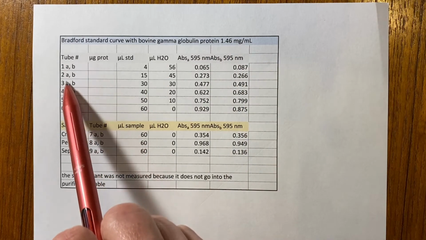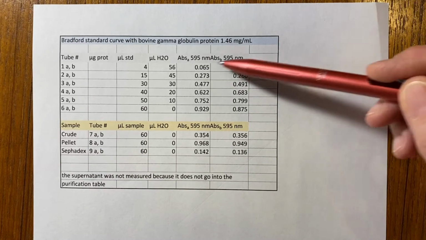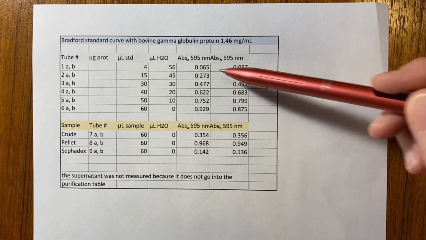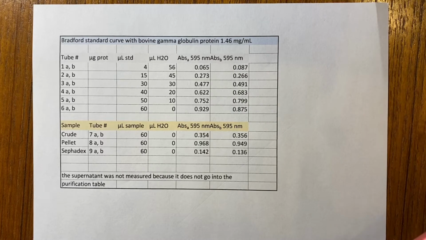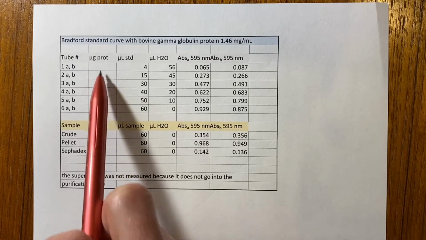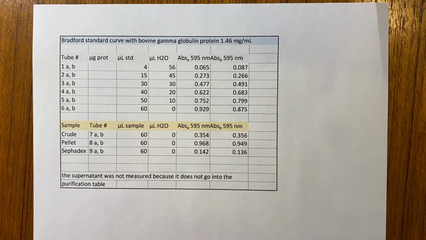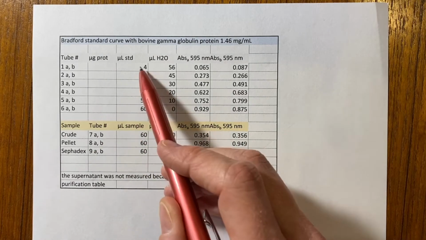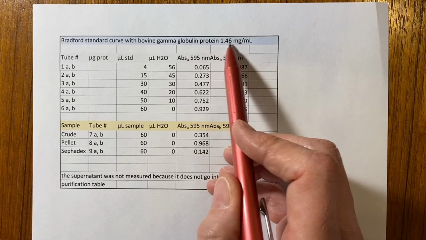And we did it in duplicate for 6 different samples. The duplicate absorbance measurements are here, so you'll have to average those. And those will be your Y values that you plot. And then your X values will be the micrograms of protein. Notice this column is empty, and I left that empty so that you could calculate those. Here are the volumes that you used of that standard protein, and here's the concentration.